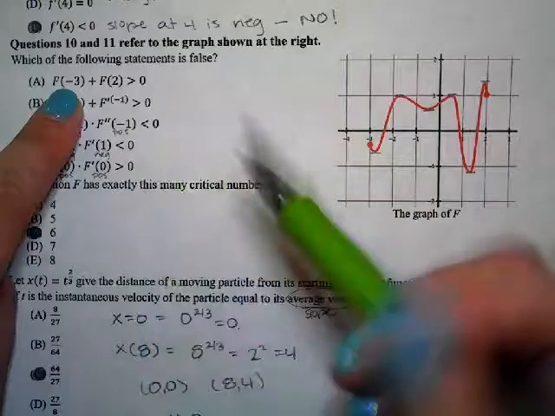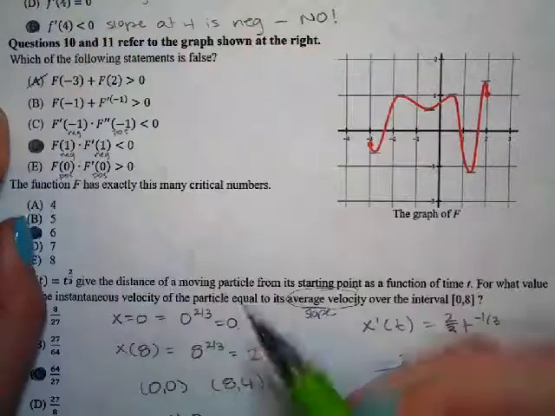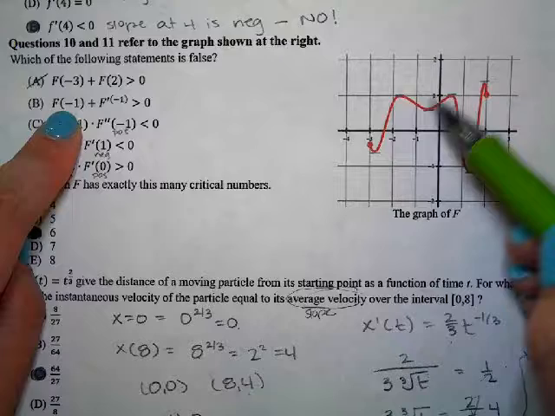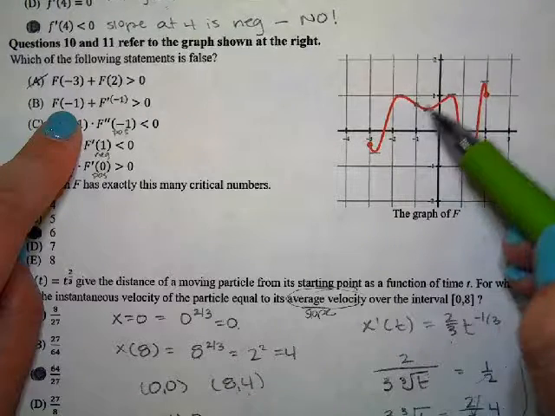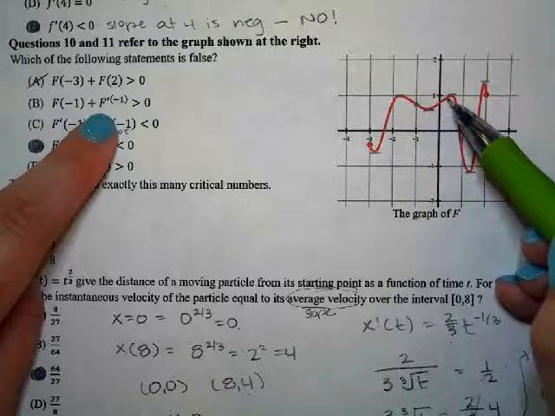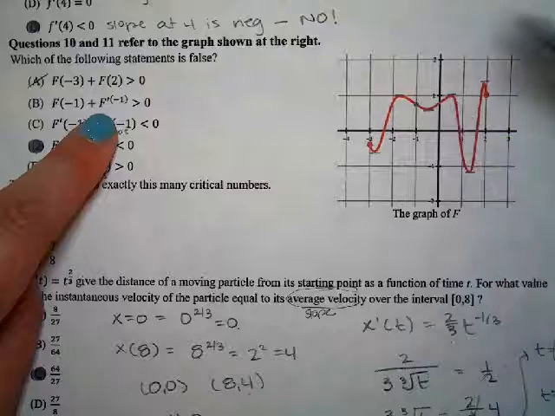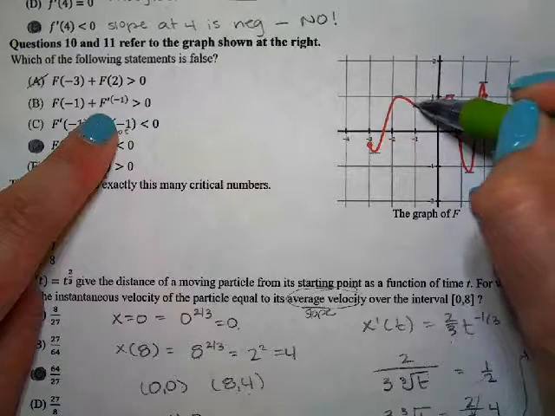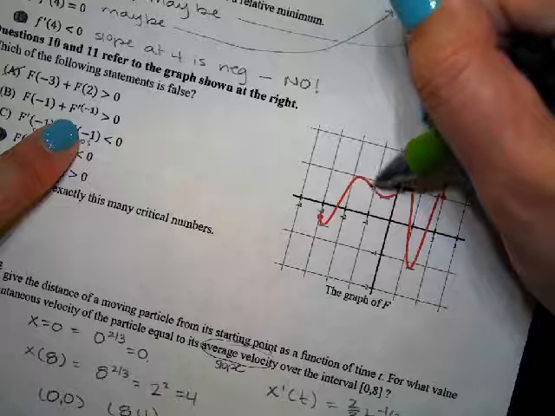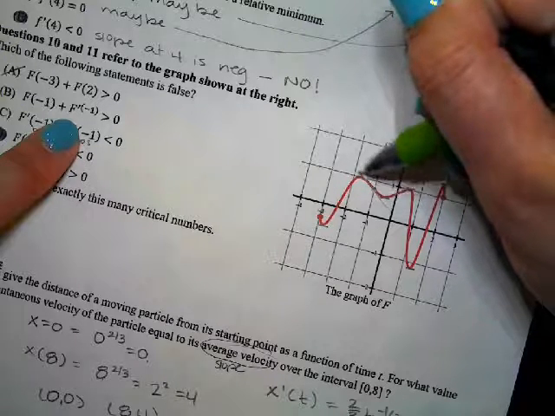F of negative 1 is right here, so that's a positive that's a little bit less than 1, right? F prime of negative 1 is a negative slope, and how negative is that negative slope? Is that like negative 1, negative 2, negative 1/2?